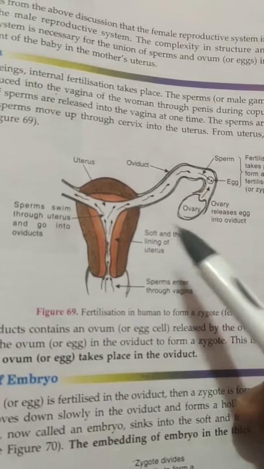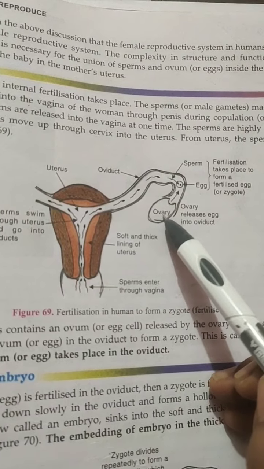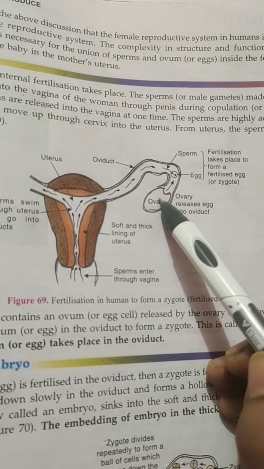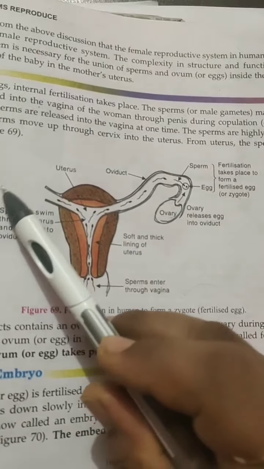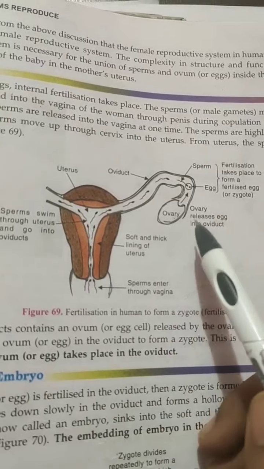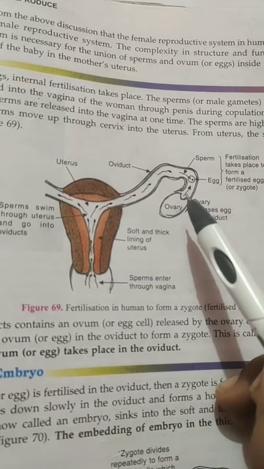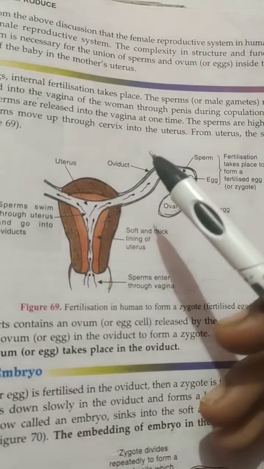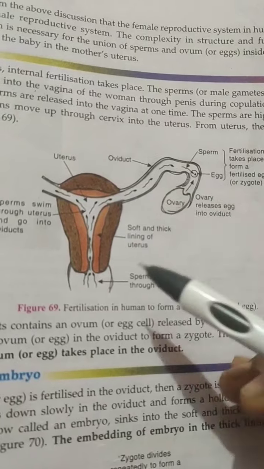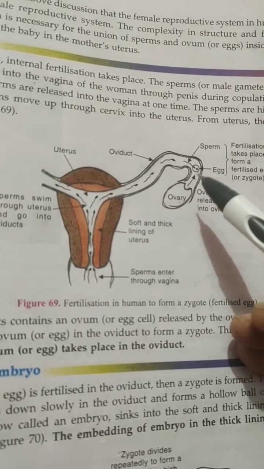Okay, so for example, here this is a diagram. Now these are the ovaries. The ovaries will make the eggs. An egg will be released from one of the two ovaries. At one time, only one ovary will make the eggs, and sometimes both the ovaries make eggs. So both the eggs get fertilized and then twins are formed.